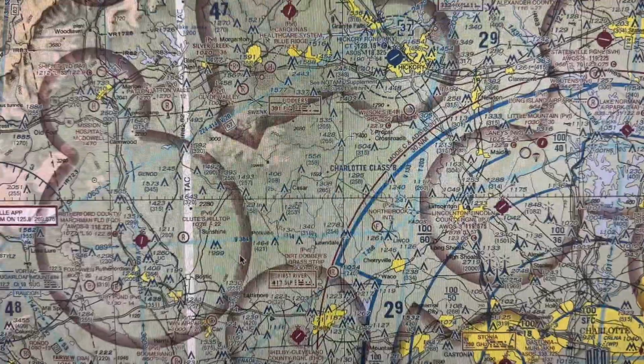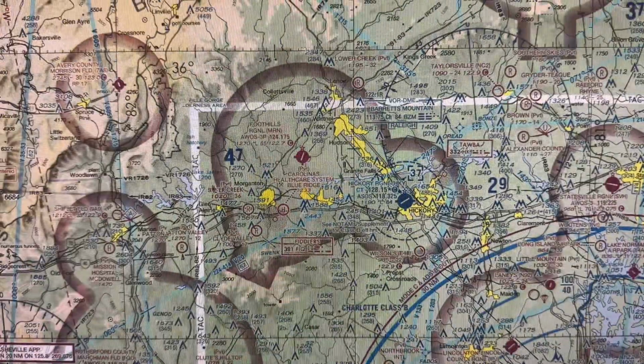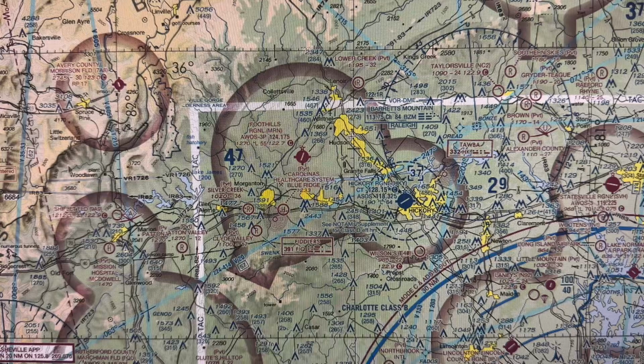And each one of these squares, you have to look. Now this is getting on up towards the mountains, right? So there's some mountainous area here. And so in this particular grid, it's 4700, or 4,700 feet, that is the highest obstacle. And that could be a landform or an antenna or any sort of obstacle.